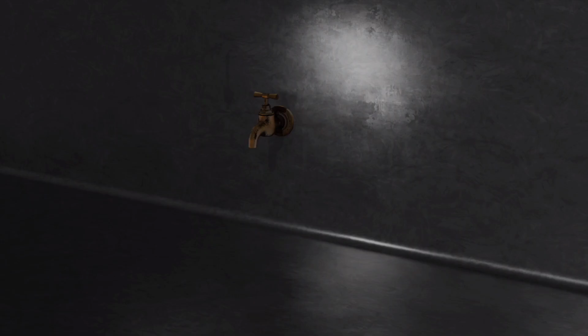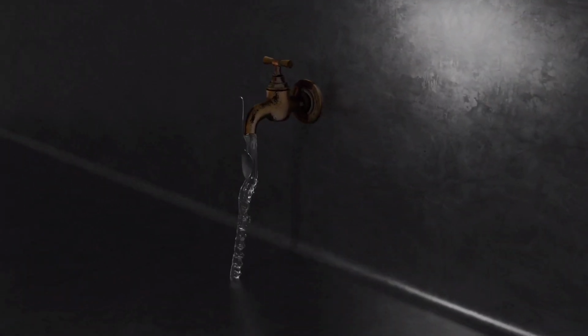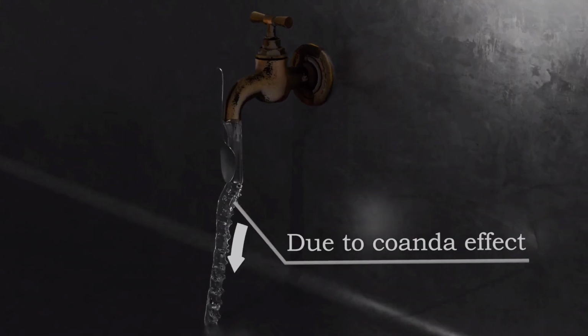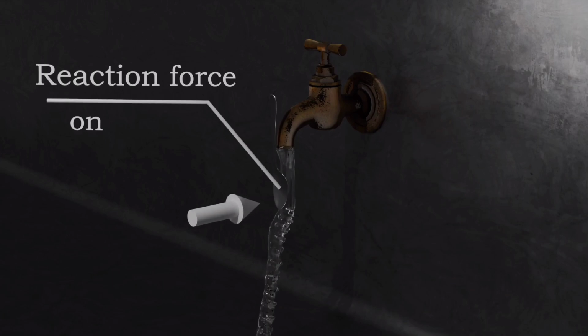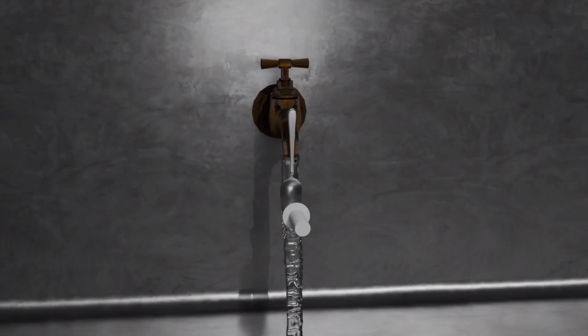You can try a quick experiment at home to see this in action. Take a spoon and place the curved side under a stream of water. You'll notice two things. First, the water gets deflected sideways as it follows the curve of the spoon. Second, you'll feel the spoon being pulled toward the stream. This pull is the reaction force to the water being deflected away.